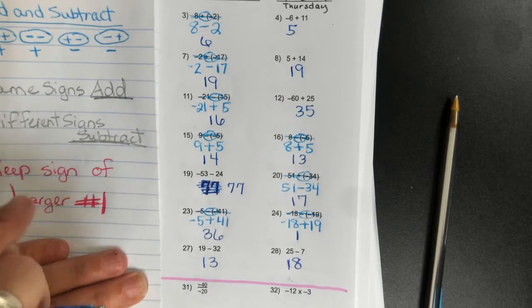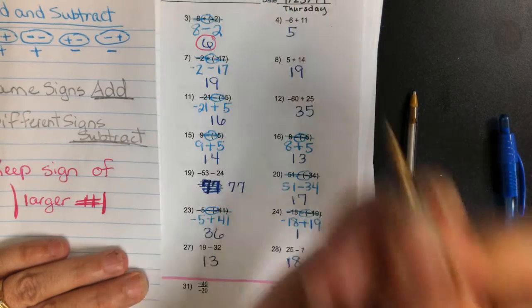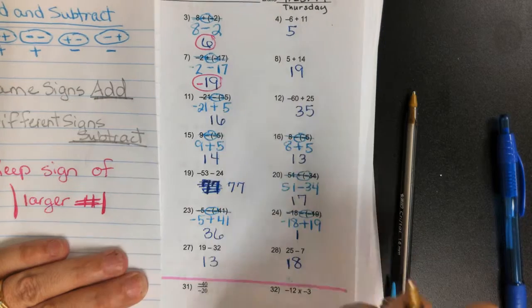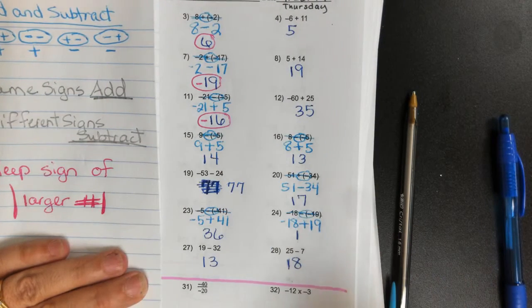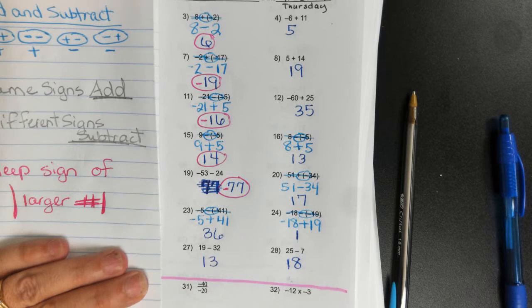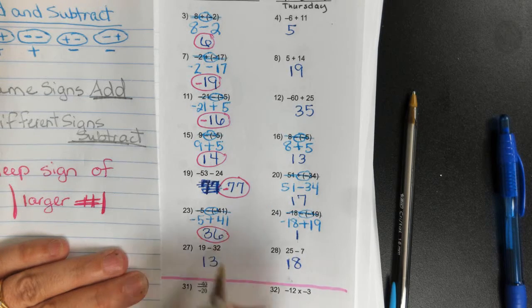Keep the sign of the larger number. Whew, here we go. Okay, 8 is larger, so that'd be positive. 17's larger, that'd be negative. 21 would be, 16 would be negative. Positive. That would be negative 77. Positive 36.